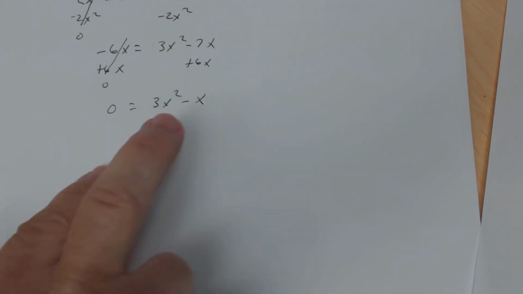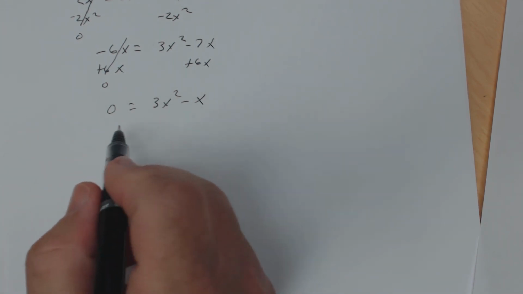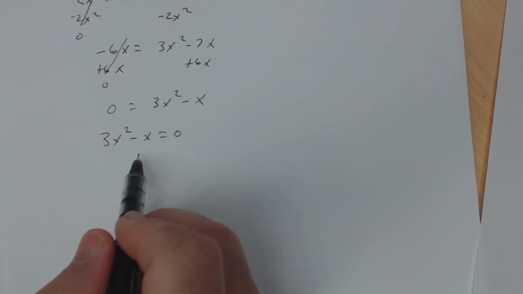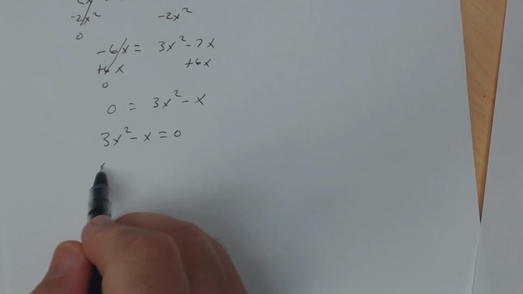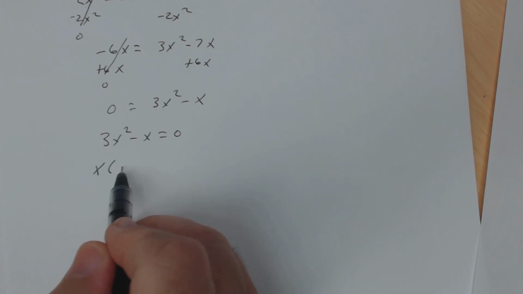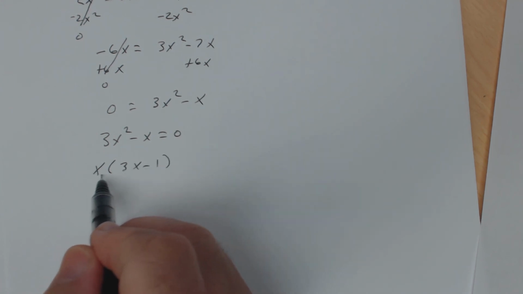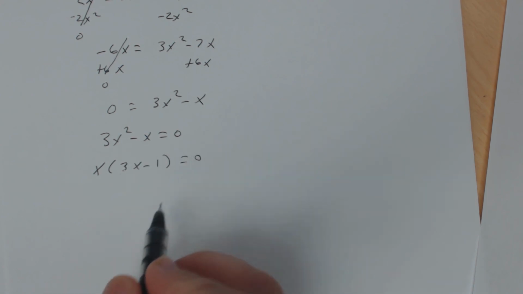All right, now I can transpose these sides. So I'm going to rewrite it so that 0 is on the right. So I get 3x squared minus x equal 0. Now to factor this, notice the GCF here is x. I can factor out an x, and I get x times 3x minus 1. Always check yourself. X times 3x is 3x squared. X times a negative 1 is a negative x equals 0.